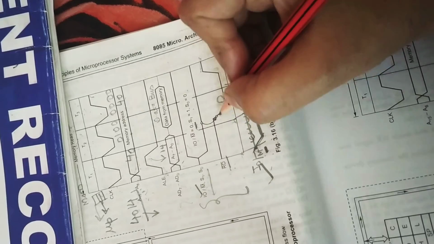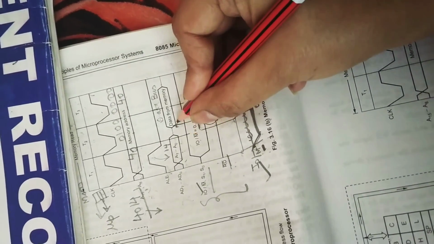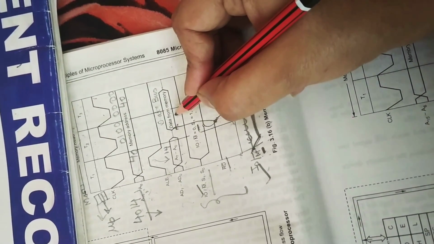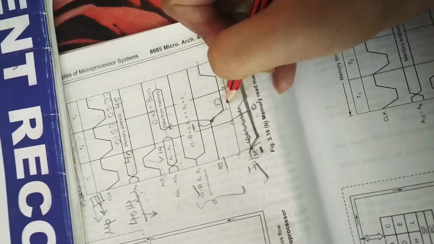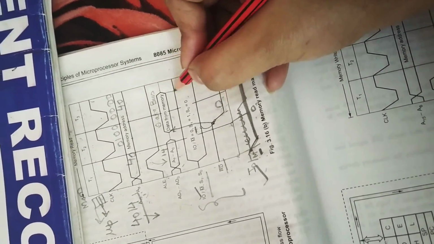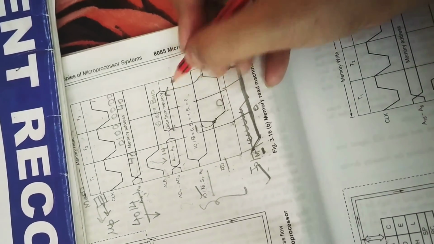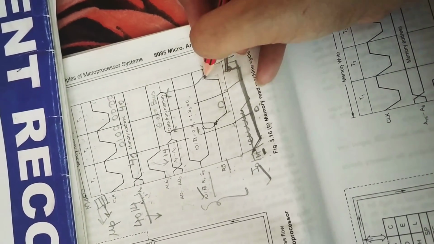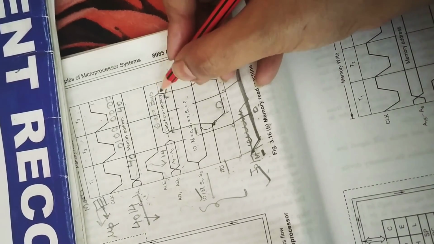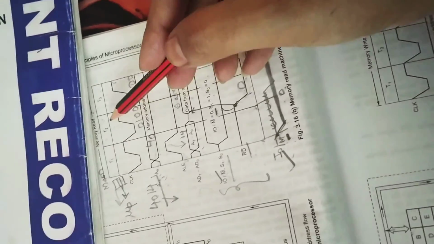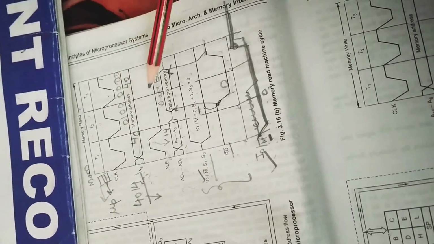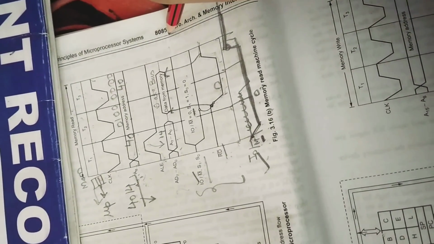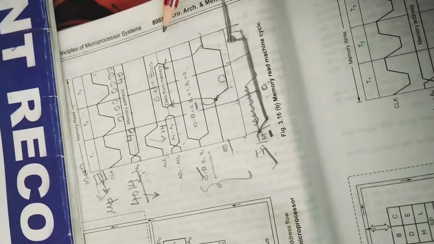Whenever it is low, data transfer takes place. So data transfer takes place whenever it is initiated as a low signal, and it is up to this point. Whenever it is high, this data transfer is terminated. So this is all about the timing diagram of memory read, and it is in general used with each and every machine cycle.